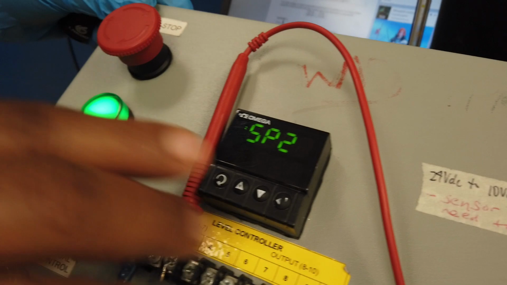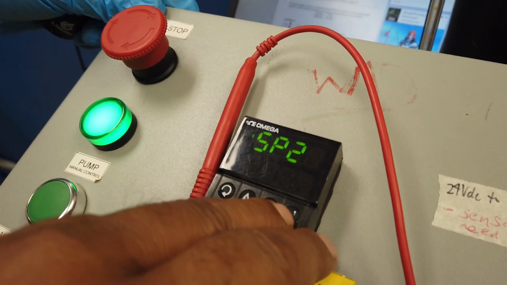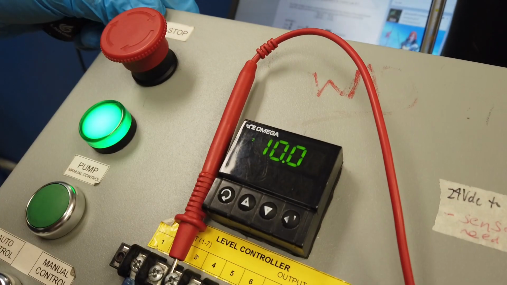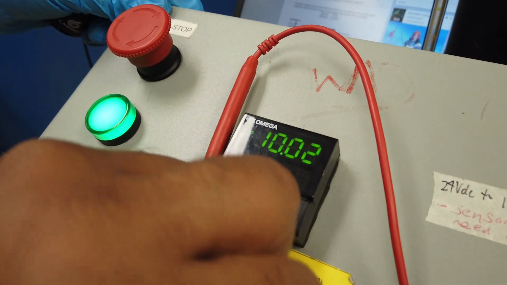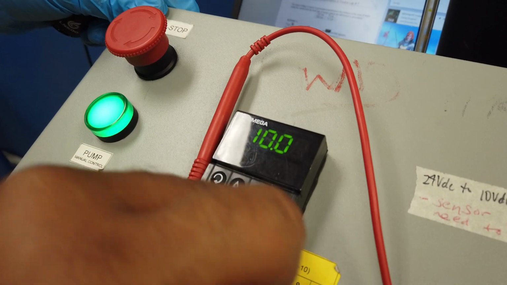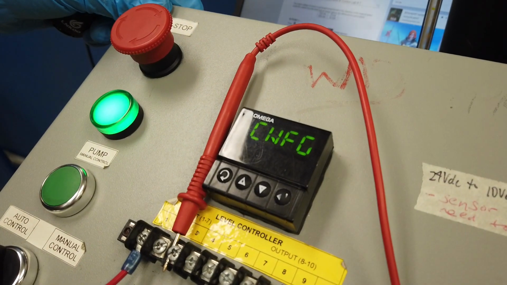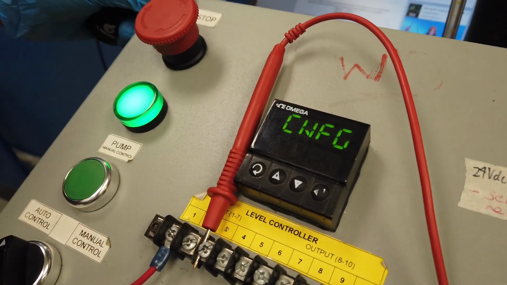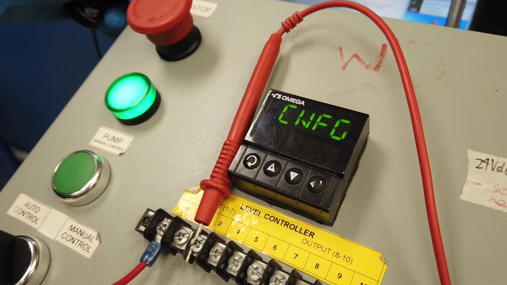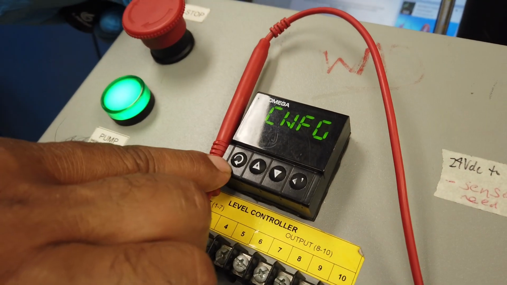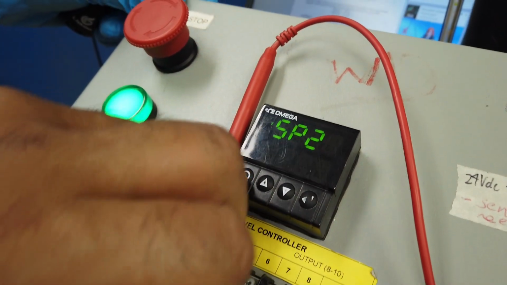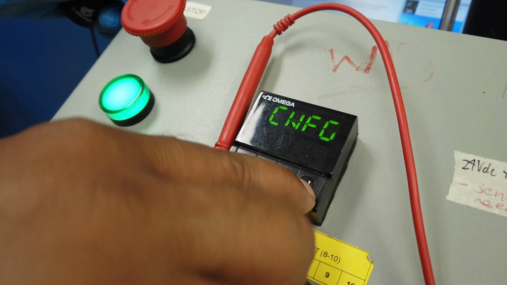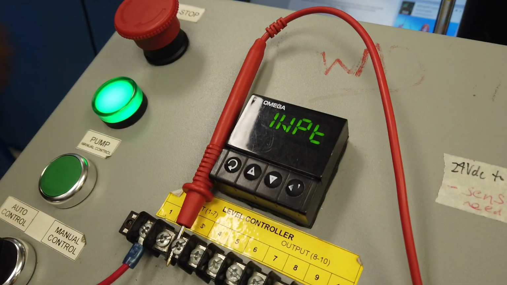Then set point 2, similarly we have to start. We'll set set point 2 to 10. I can change it and then press enter. Set point 2 is already set to 10. Then we'll go to the configuration menu. If you press this one, it will go to configuration, then press enter. Then it will come to input.